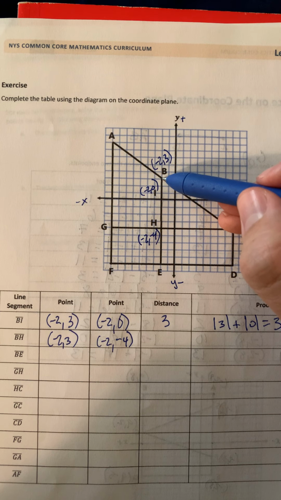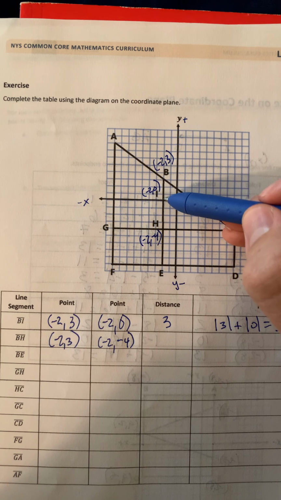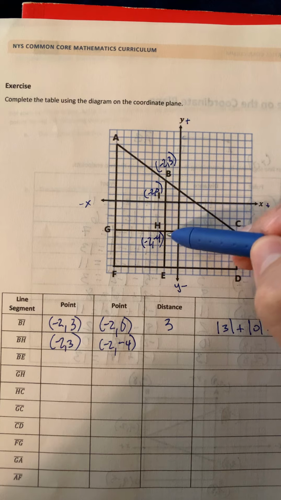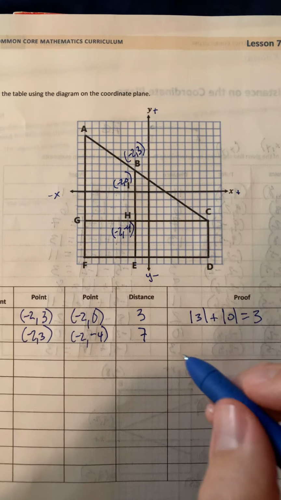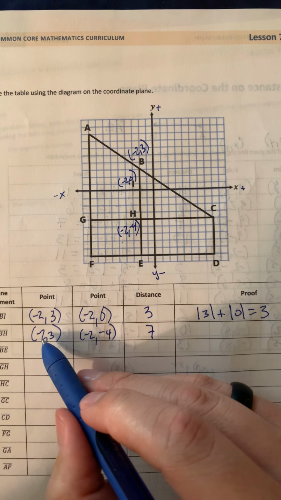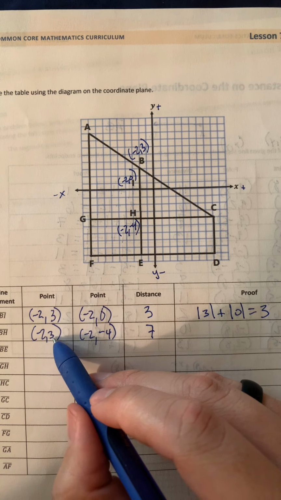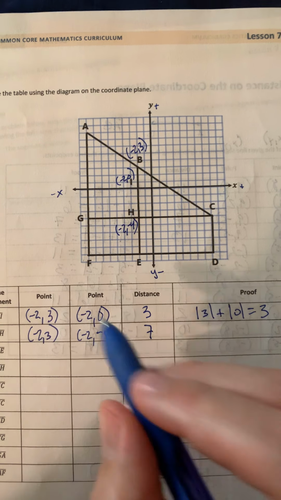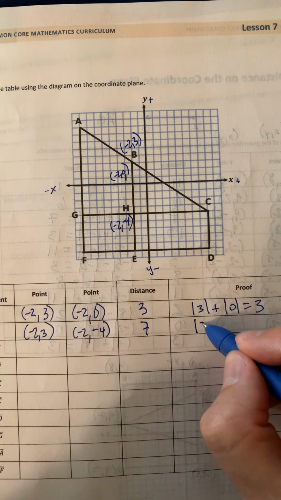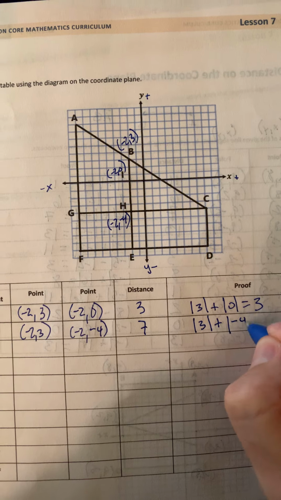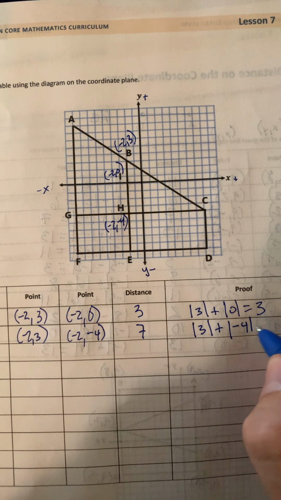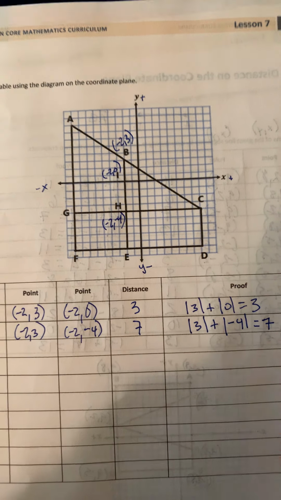Now I'm going to count from point B to H. Here we go. Point B to H. 1, 2, 3, 4, 5, 6, 7. And I'm going to show the proof using the absolute value. If you notice, the x's don't change. The ones that do change are the y's. That's what we're working with. The absolute value of 3 plus the absolute value of negative 4, which is saying 3 plus 4 equals 7.